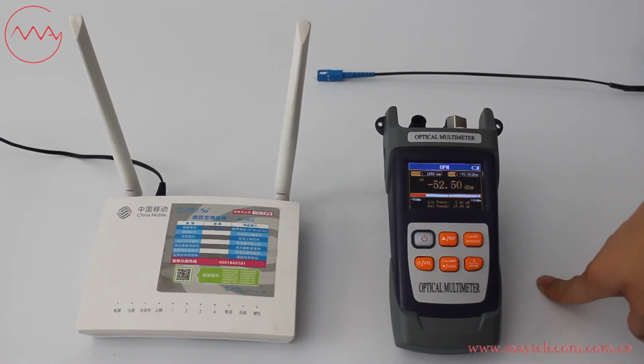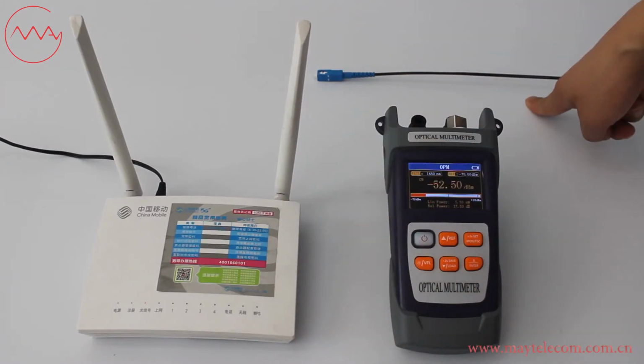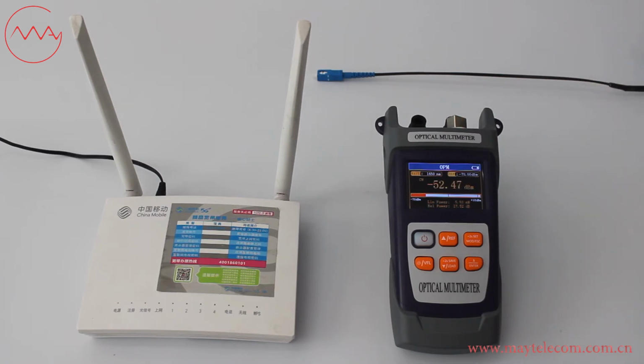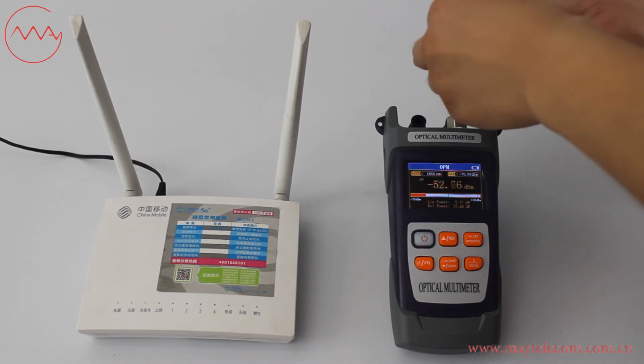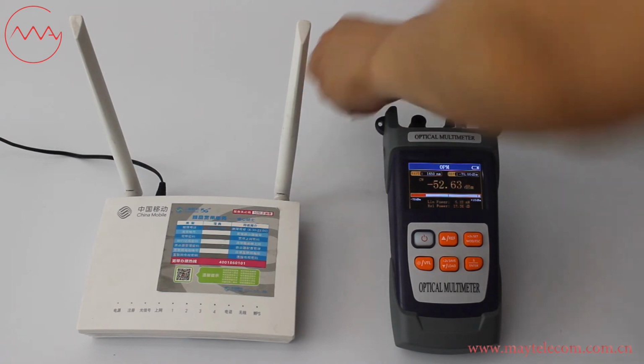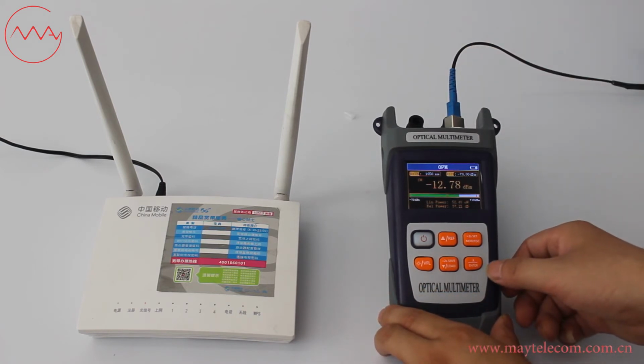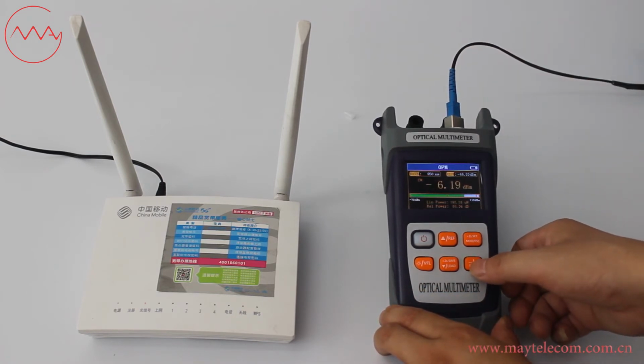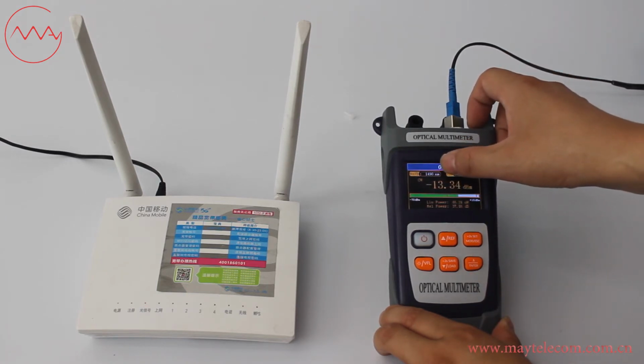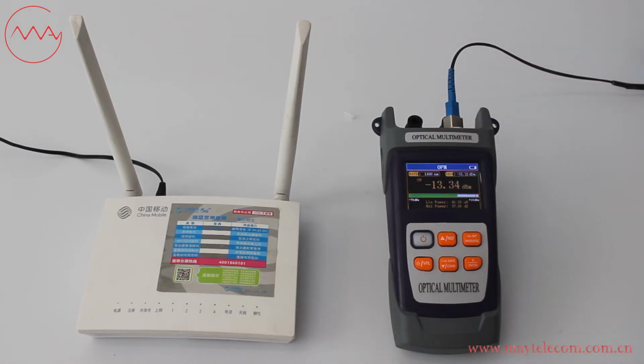This is optical power meter, ONU, FTTH drop cable. OLT at the central office is transmitting optical signal. Insert FTTH drop cable into OPM port. Press wavelength button to select wavelength 1490 nanometer because the downstream of OLT is 1490 nanometer.